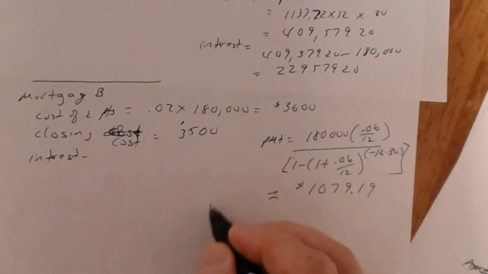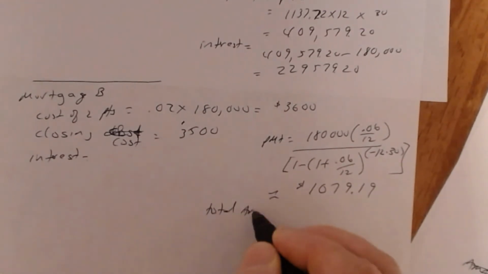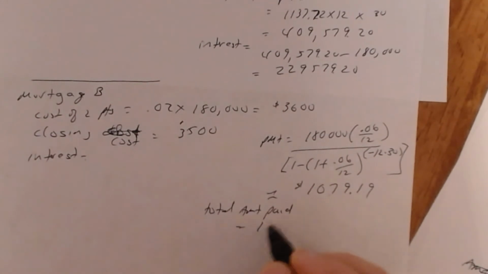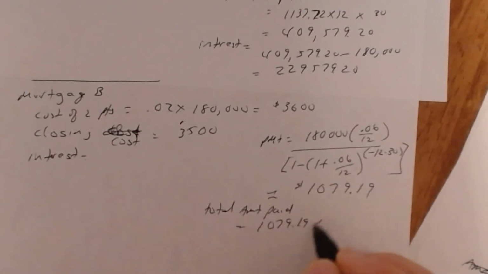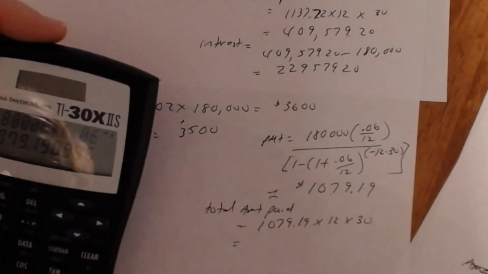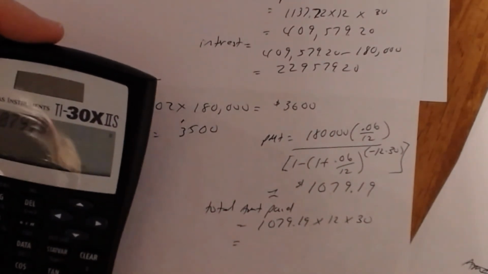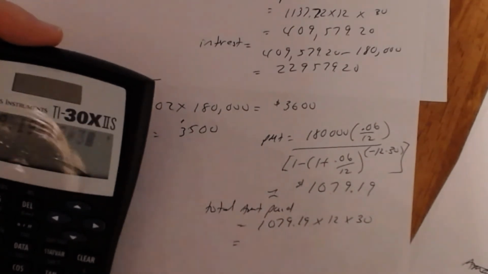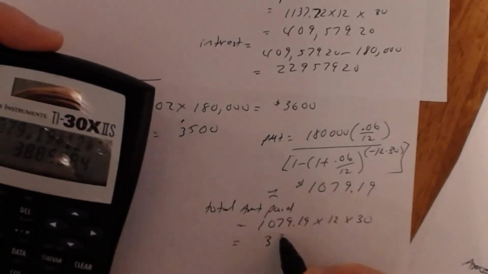The total amount paid will be this times 12, so that's 1 year, times 30. So in 30 years, you'll end up paying altogether this amount.